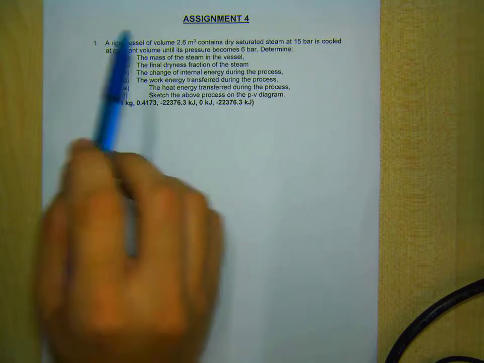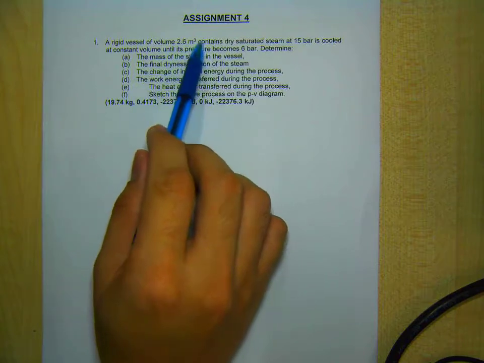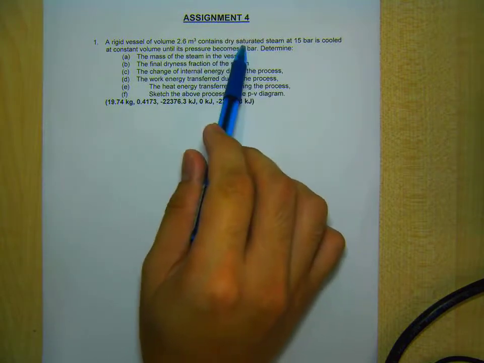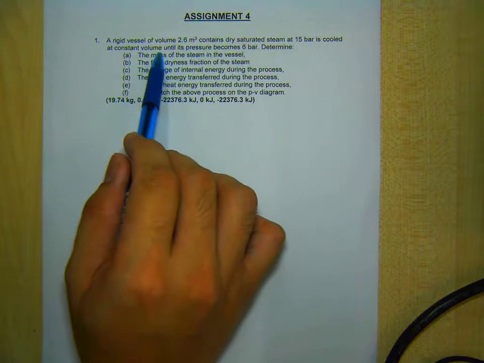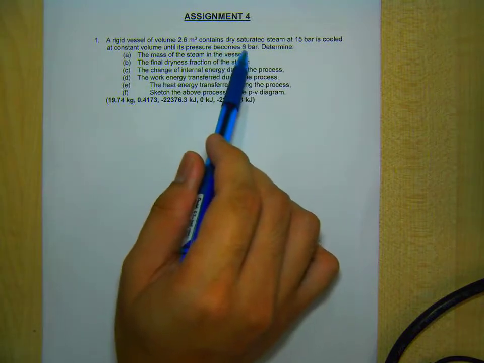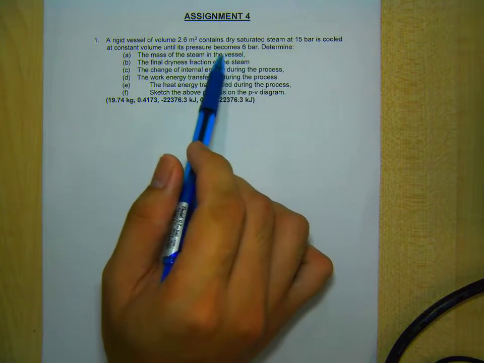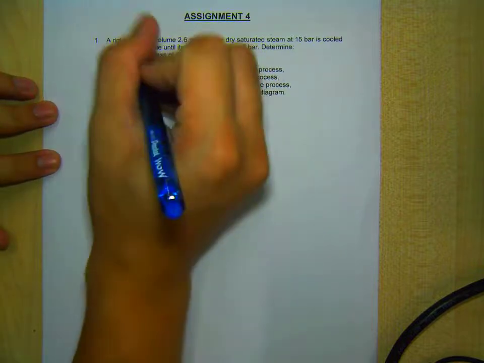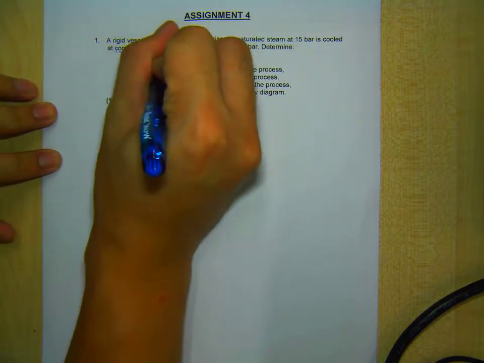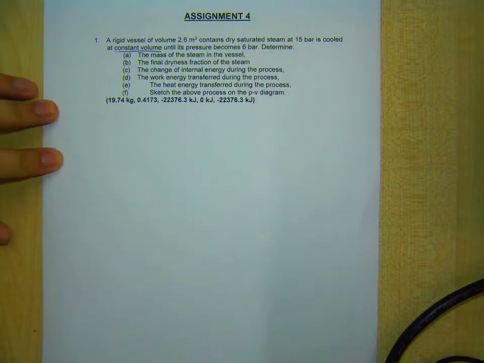A rigid vessel of volume 2.6 meter cube consisting of dry saturated steam at 15 bar is cooled at a constant volume until its pressure becomes 6 bar. Determine the following. For this particular question, clearly it is a constant volume process, so you must bear in mind what this indicates. Because it is a constant volume process, there's no change in volume, so there is no work done.